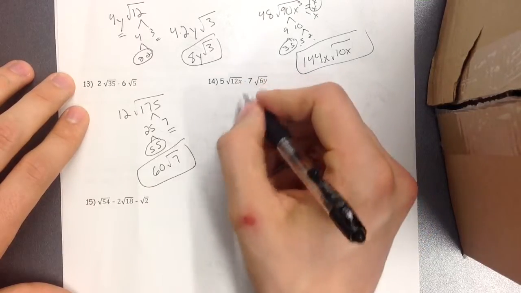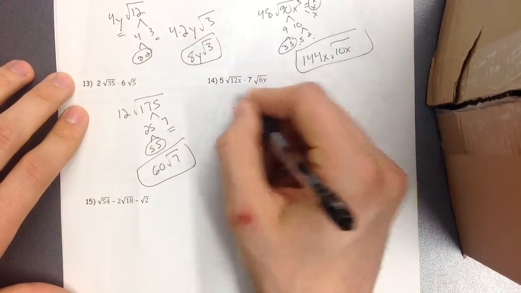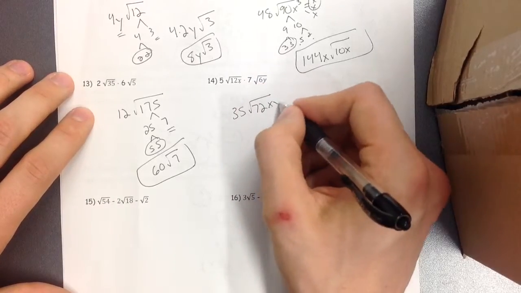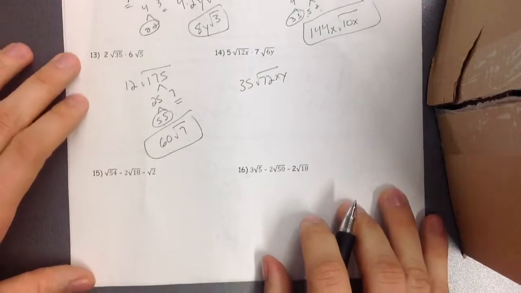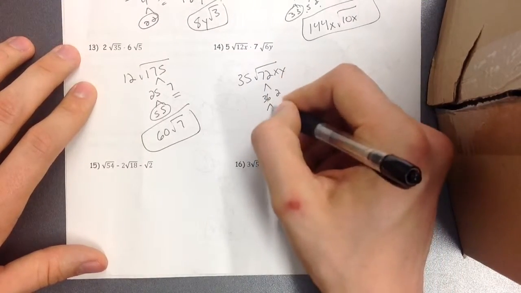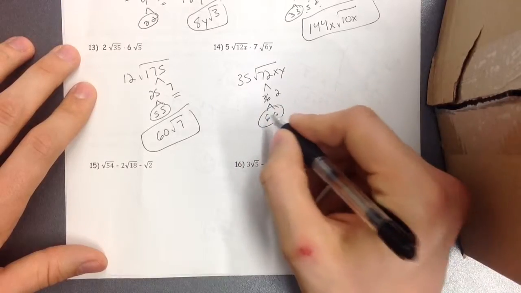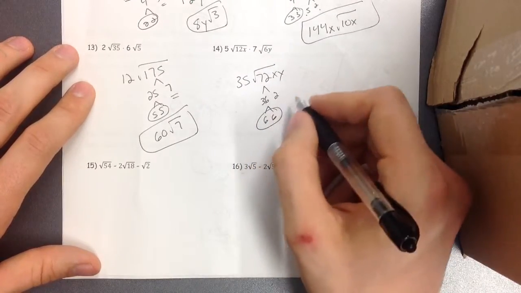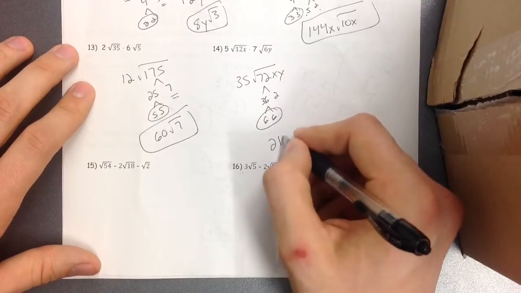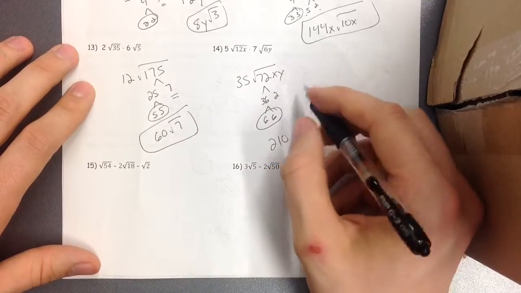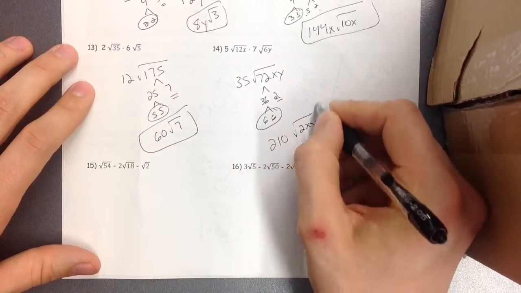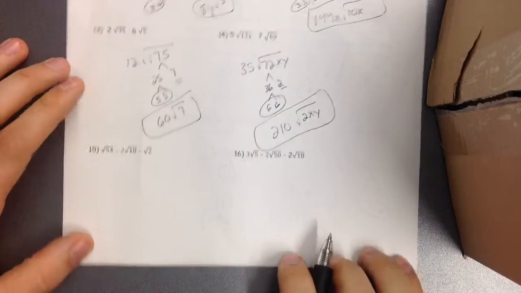Next one, 5 times 7 on the outside, so 35 on the outside, 6 times 12 on the inside, 72 on the inside. That x and the y, they're going to stay together. No exponents are going to change. This is 36 times 2. 6 times 6. Again, get that pair of 6s early. Don't keep breaking it down if you get that pair of 6s. And then bring them on out. So that's going to be 210 on the outside. And I've got my 2 left over. I've got my x left over. And I've got my y left over.